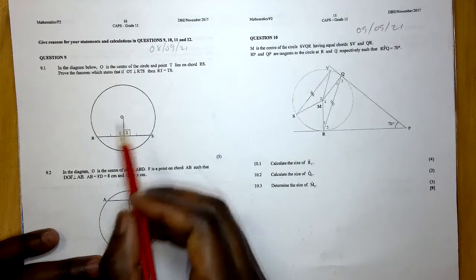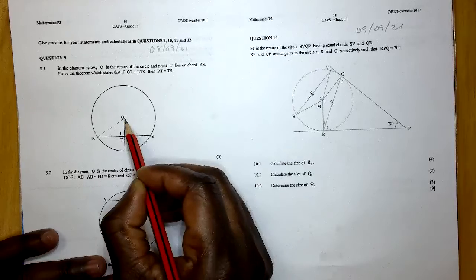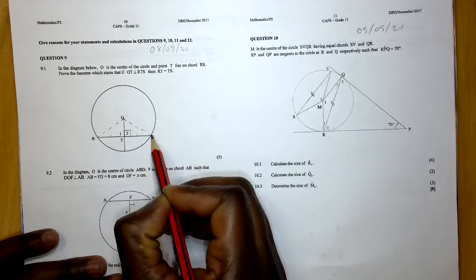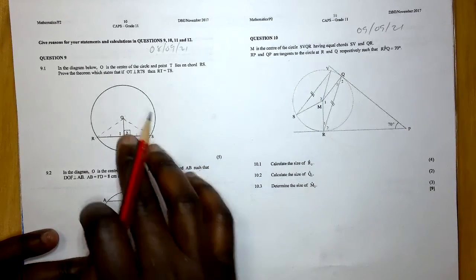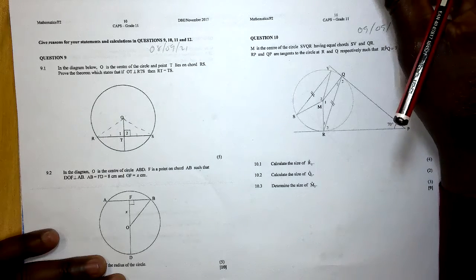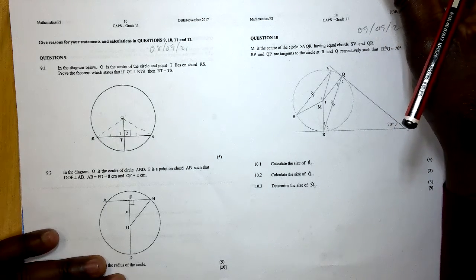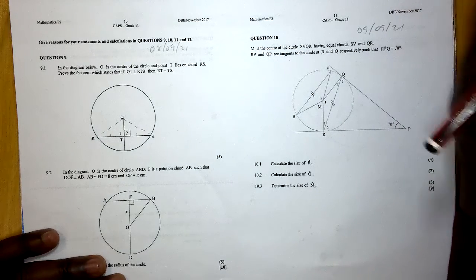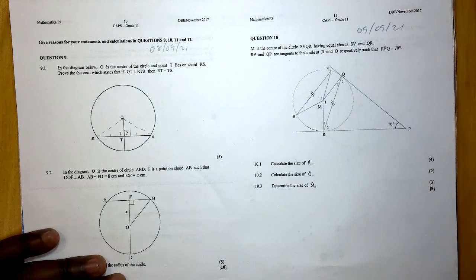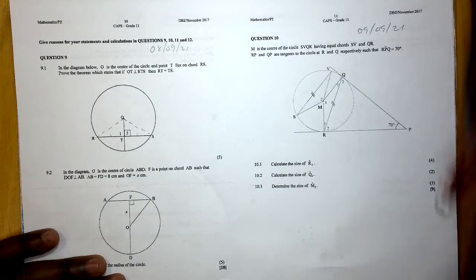So what you do, you construct OR, then you also construct OS. Now, what you're trying to prove here is that ORT and OST are congruent, meaning to say they are identical. So that's what you're trying to prove here when you are trying to prove RT is equal to TS. So your goal is to prove that those two triangles are congruent. How do you prove that now?